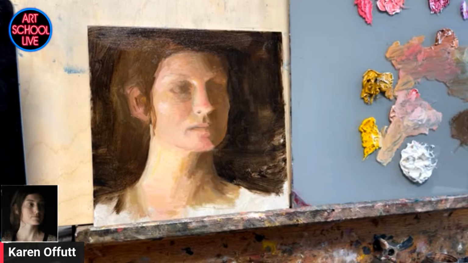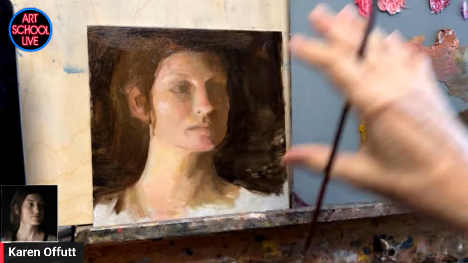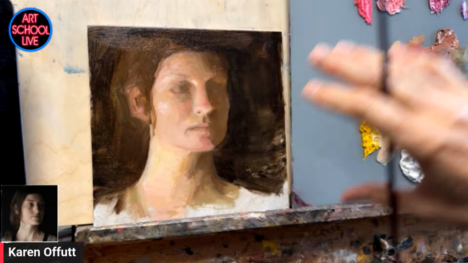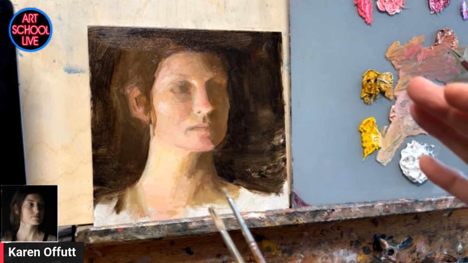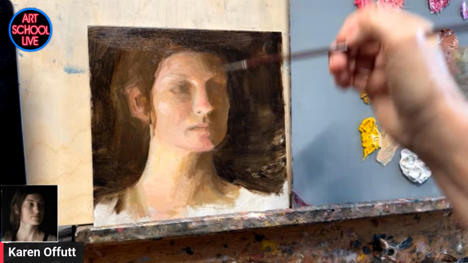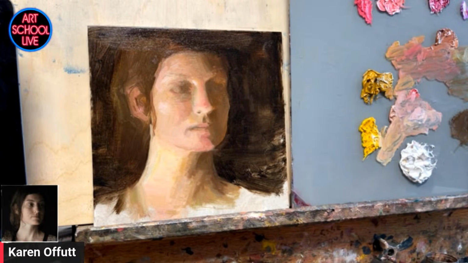But that's where getting away from seeing the form and trying to mimic, like trying to articulate every single thing, it's nice to be able to have your own voice and then kind of pick apart.